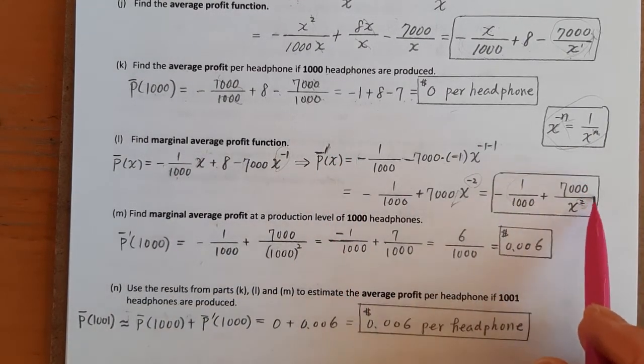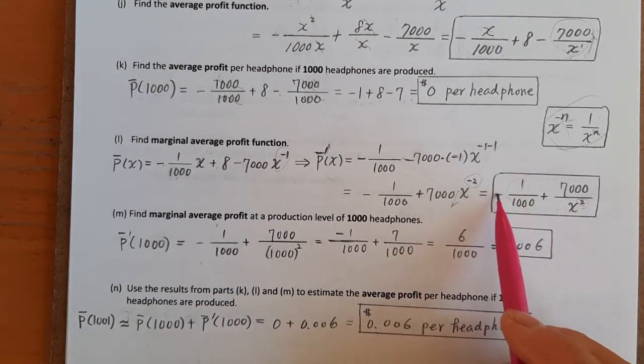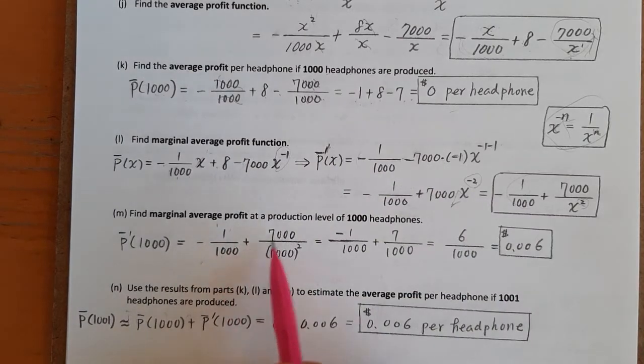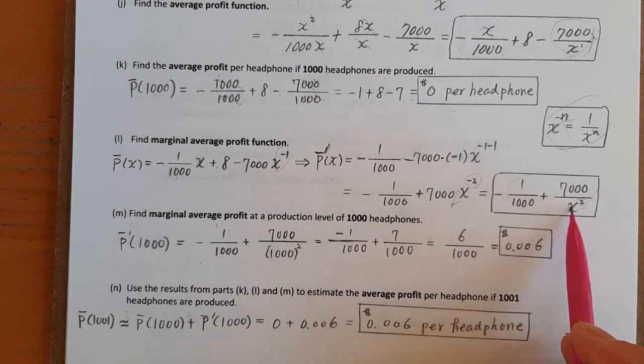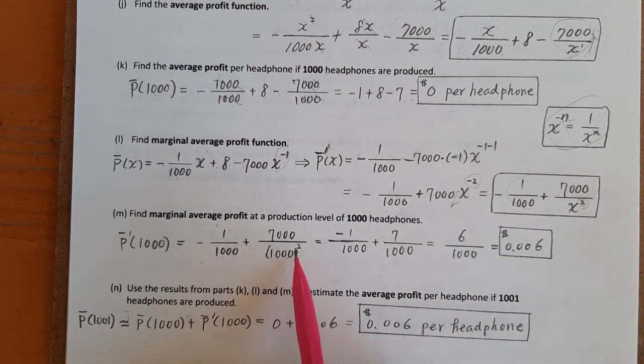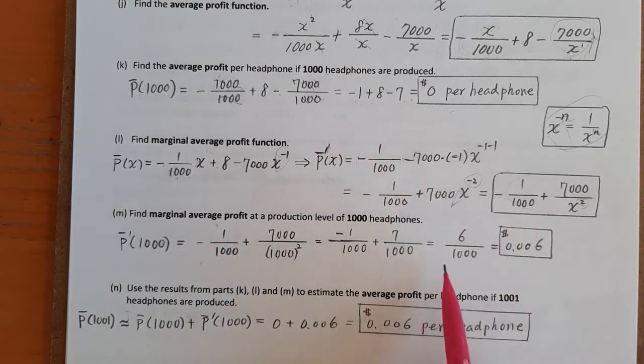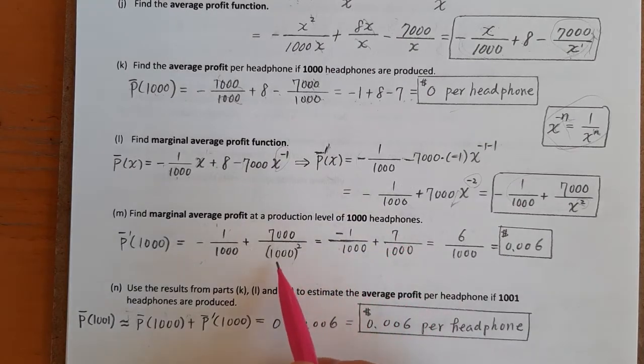We get -1 over 1,000 plus 7,000 over 1,000 squared. And we get -1 over 1,000 plus 7 over 1,000, and those three zeros cancel.